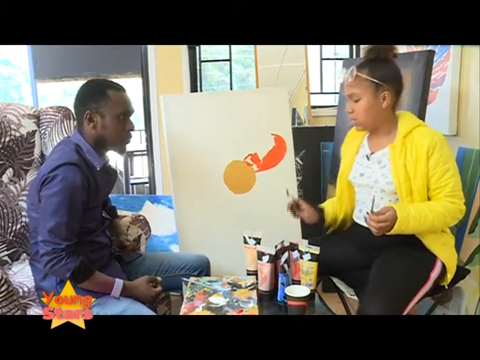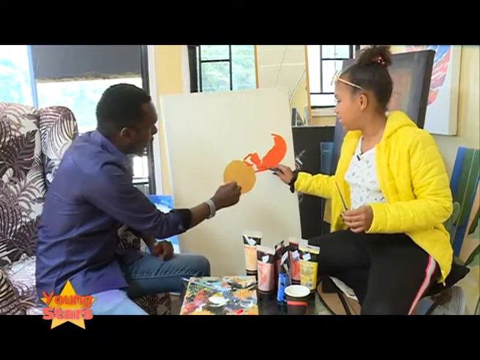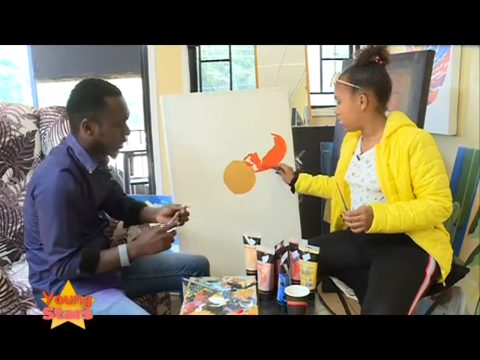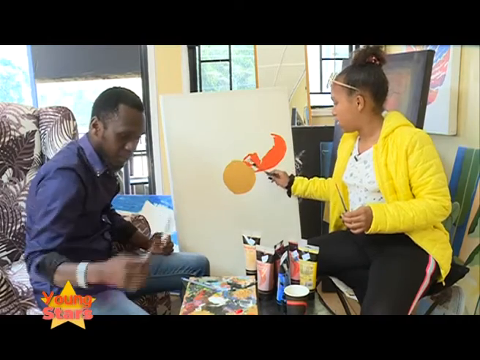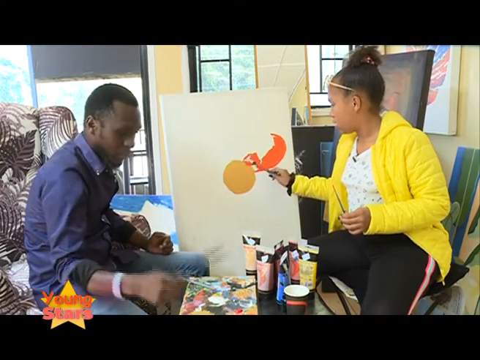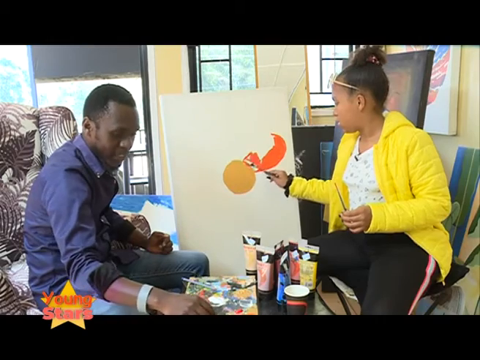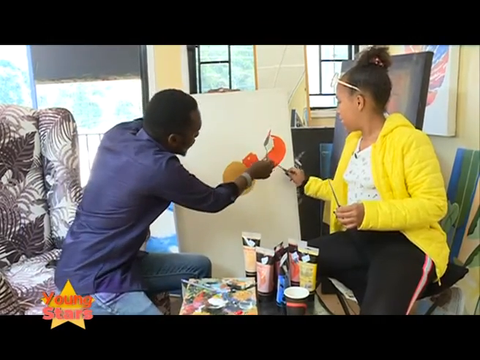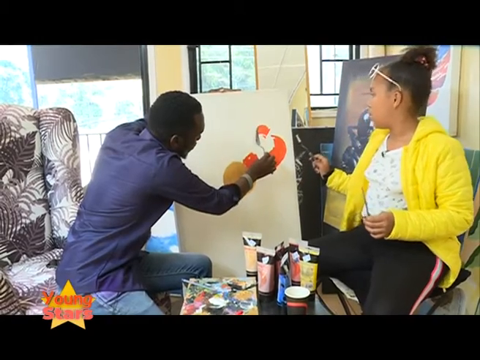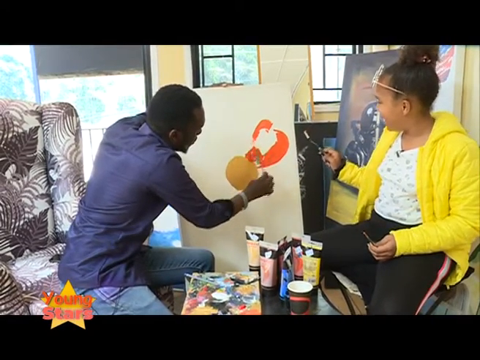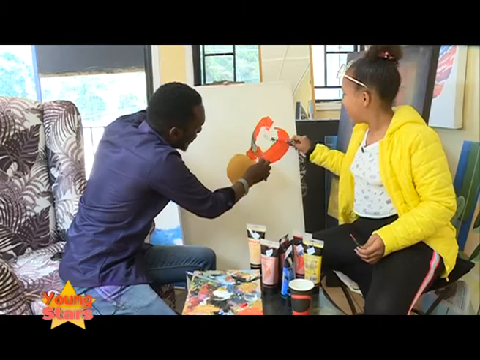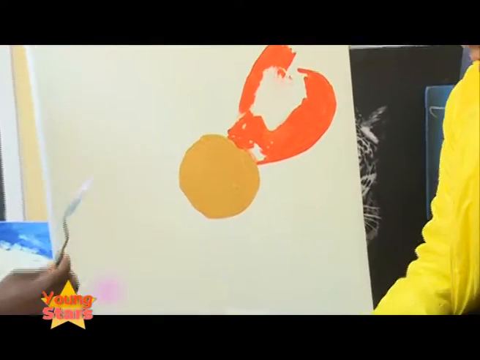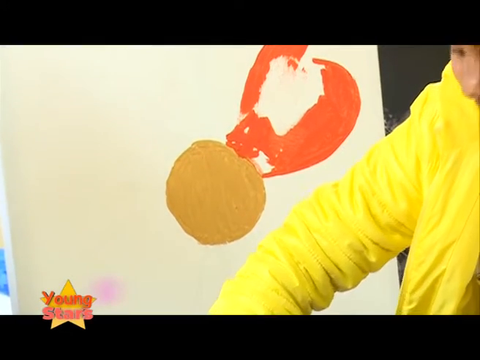So what are these tools for? This is called a palette knife. We use this for scooping the paint from the palette to the canvas. You can also use it to make textures. Like for example, you can do this. They just create a nice texture.